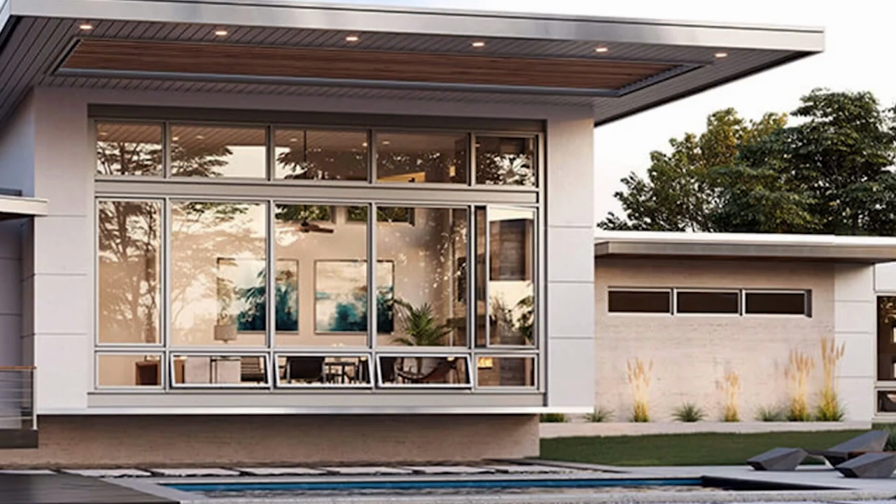Now let's look at some modern large casement windows. This is becoming a lot more of a look. A lot of older homes, at least in our area, are getting torn down, and a lot of these newer homes are being built.